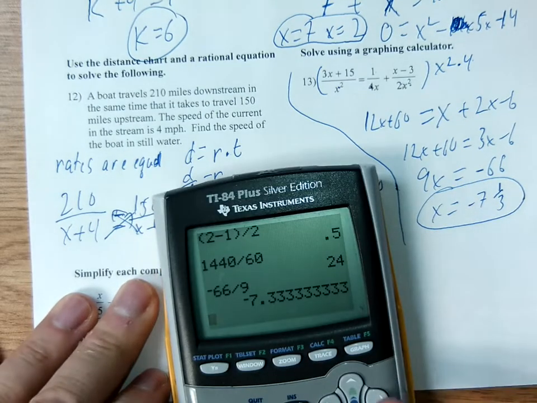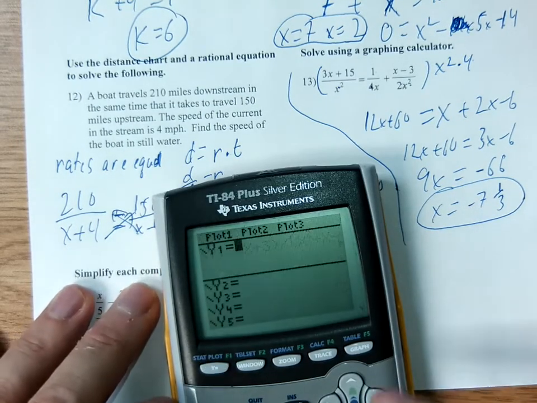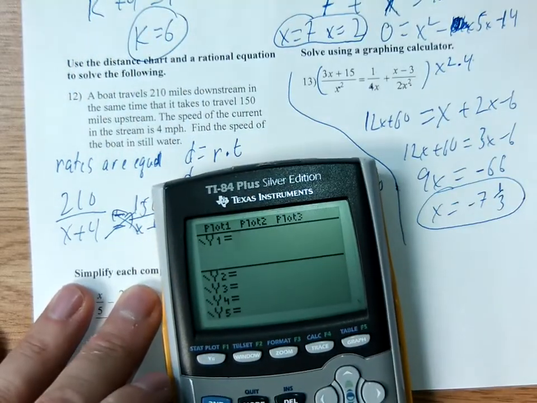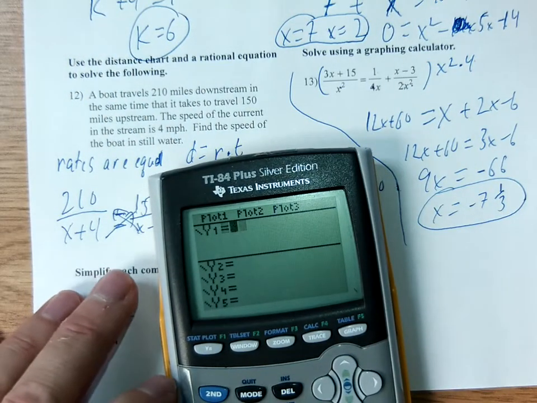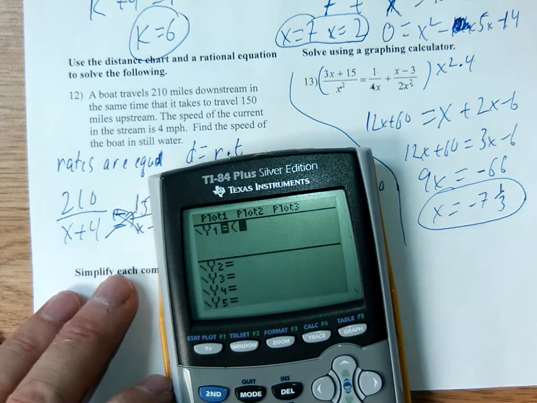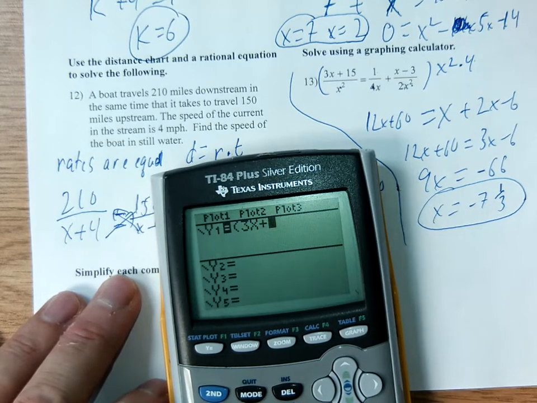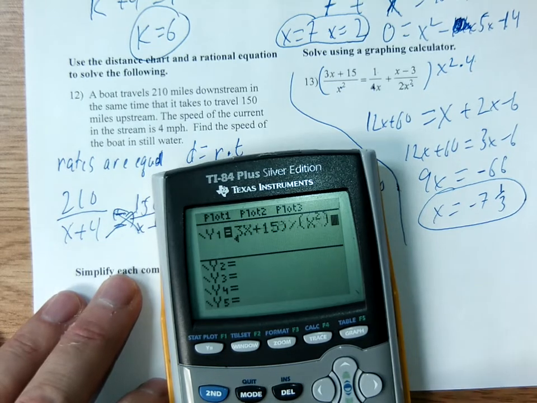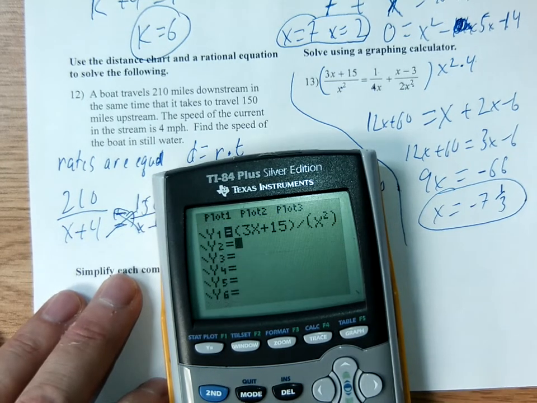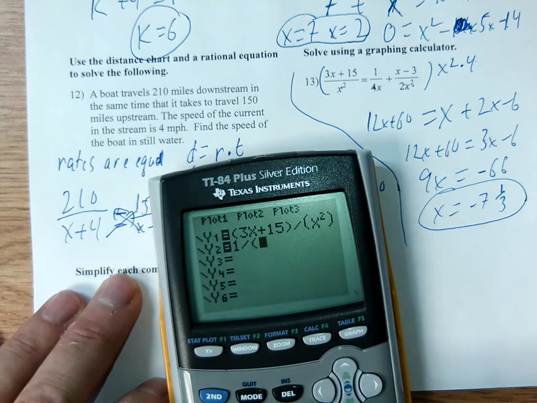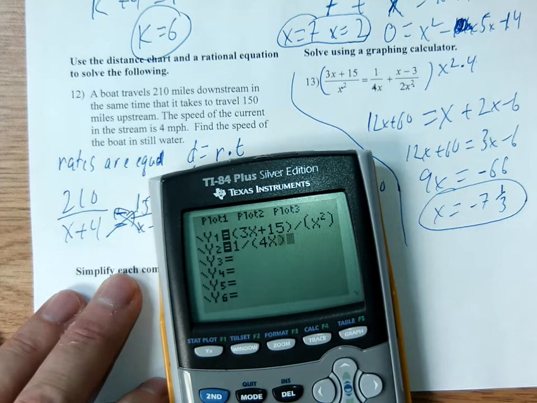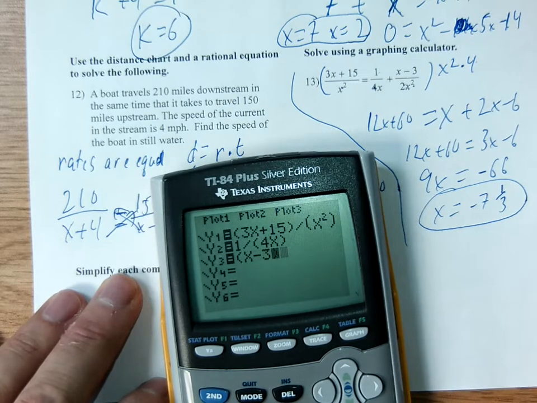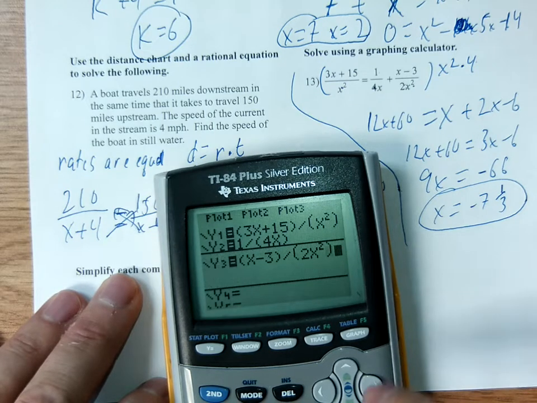And again, your other option here is to plot these, which you could also use on these up above. So I could do the quantity 3x plus 15 divided by the quantity x squared as my first graph. Second graph, 1 divided by quantity 4x. Third graph, x minus 3 divided by the quantity 2x squared.